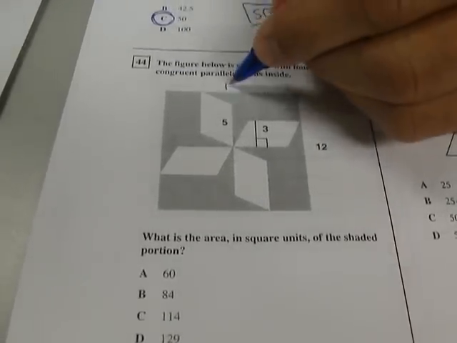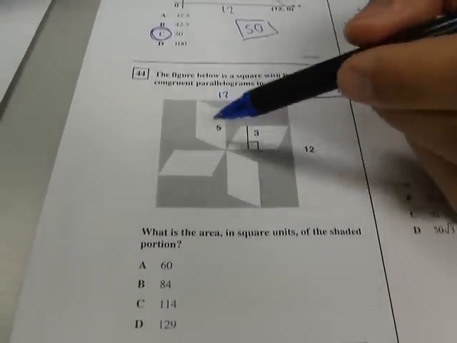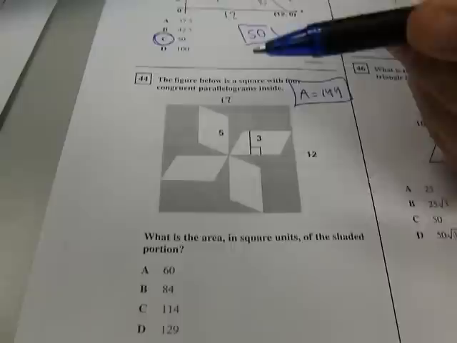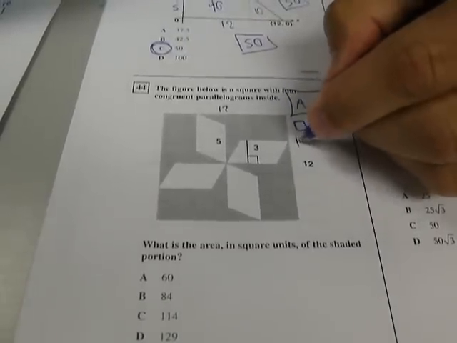Okay. Number 44. The figure below is a square with 4 congruent parallelograms inside. Okay, it's a square. So if it's a square, then all 4 of these sides have to be congruent. Therefore, if this is 12 and this is 12, then the area of the square has to equal 144. So that we know. It says, what is the area in square units of the shaded portion? So basically, we're cutting these 4 parallelograms out to find the shaded portion. Now this seems hard, but really all it is going to be the square minus 4 parallelograms. So we already know that the square is 144.